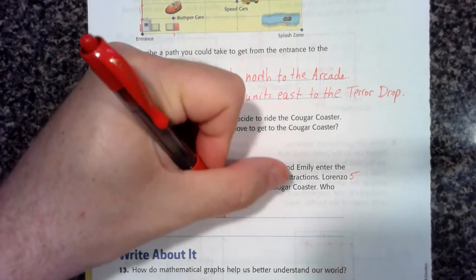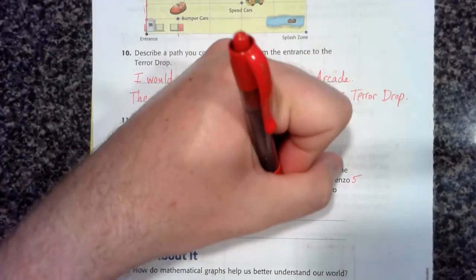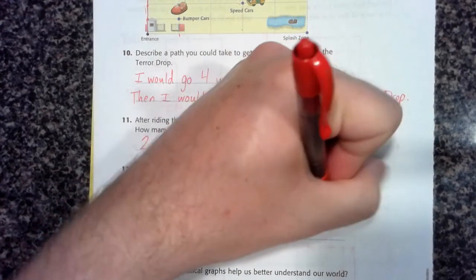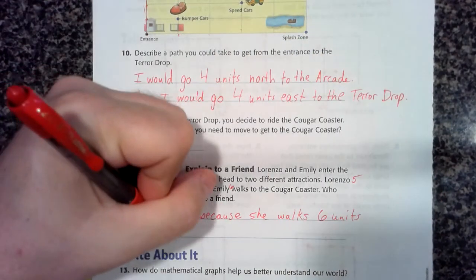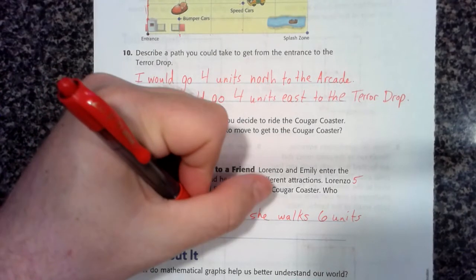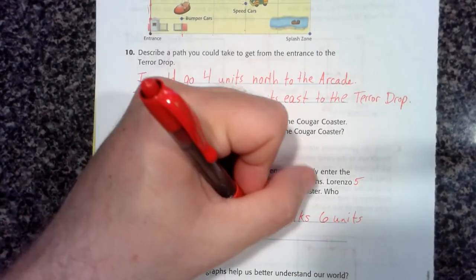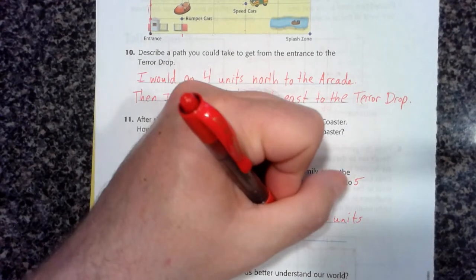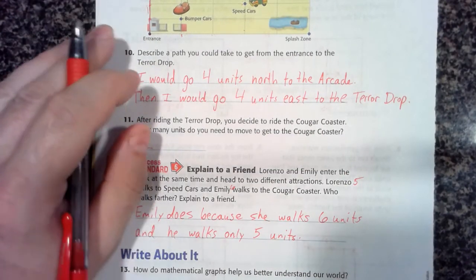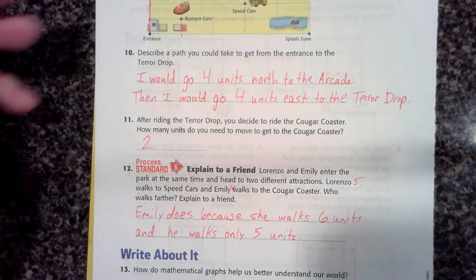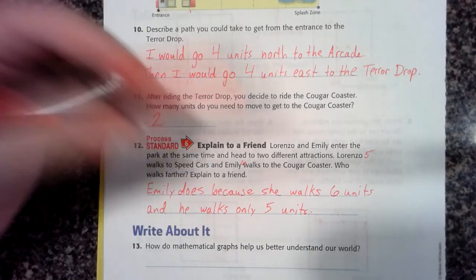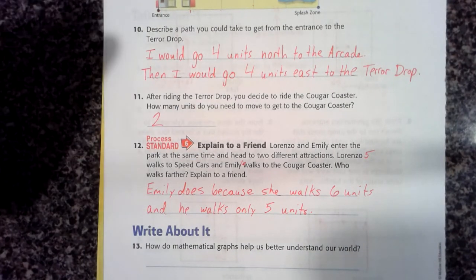because she walks 6 units and he walks only 5 units. This is called explaining it. Whenever I say explain it, you don't just write Emily 6, Lorenzo 5. That's not what you would say to a friend. You would actually write it out: Emily does, because she walks 6 and he walks 5.